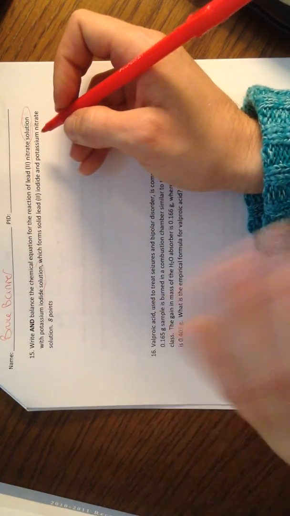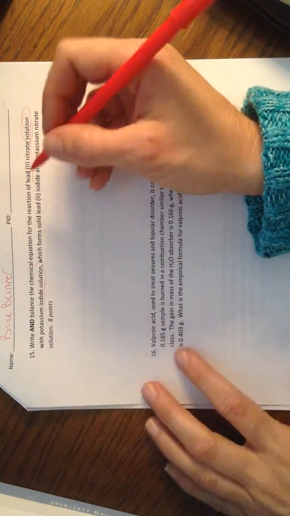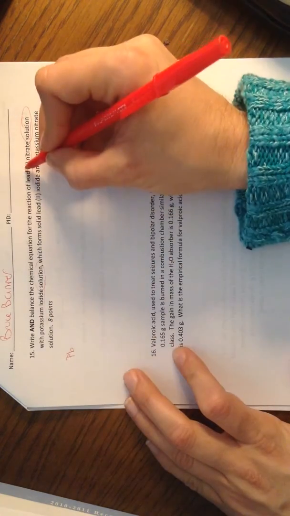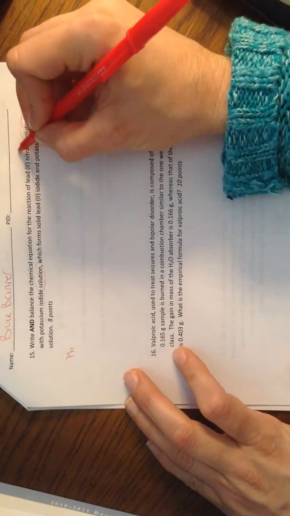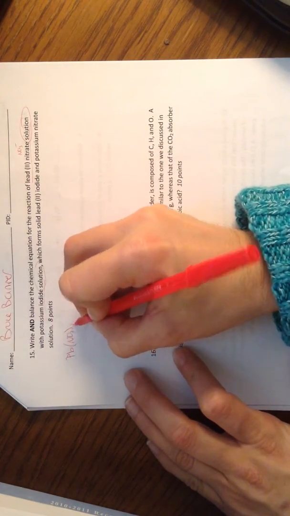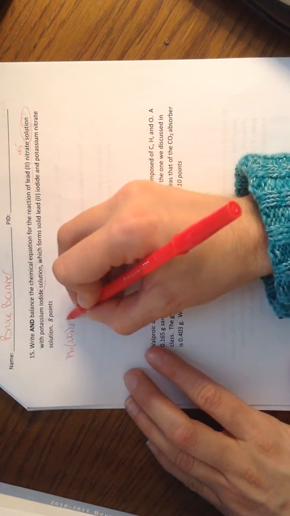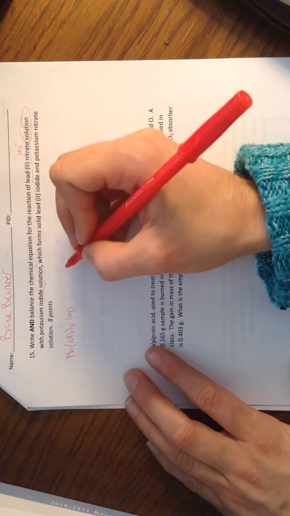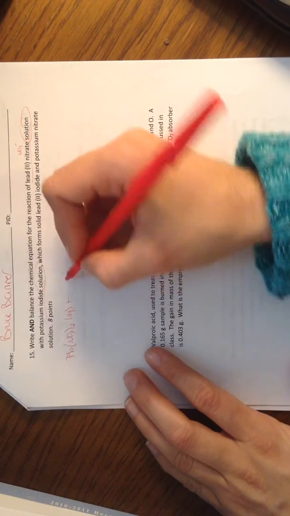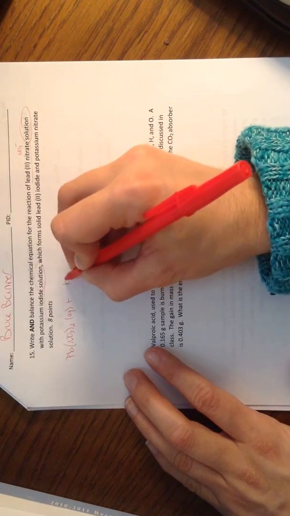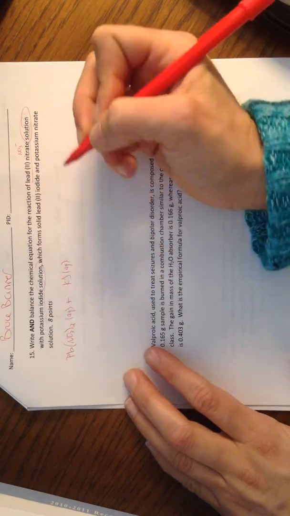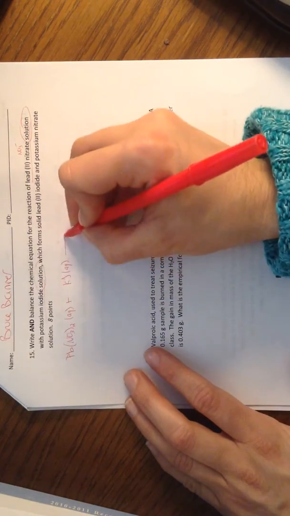Okay, so first step in writing a chemical equation, let me write my reactants. I have lead nitrate. I'm told it's lead 2+. Nitrate is NO3-, so I have to have 2 nitrates. I'm also told this is a solution, so it's aqueous, plus potassium iodide. Potassium is 1+, iodide's 1-, so potassium iodide, also aqueous from the solution.